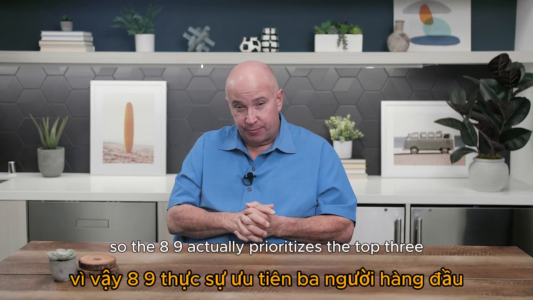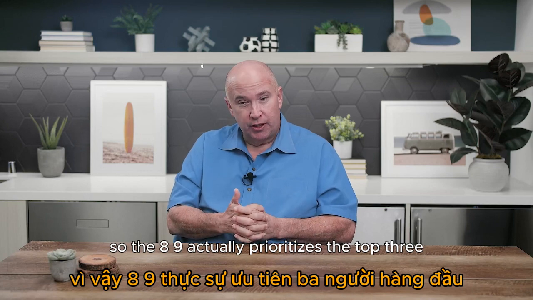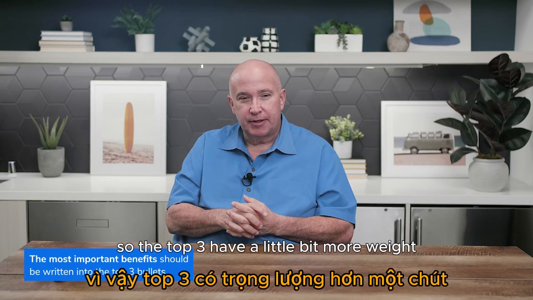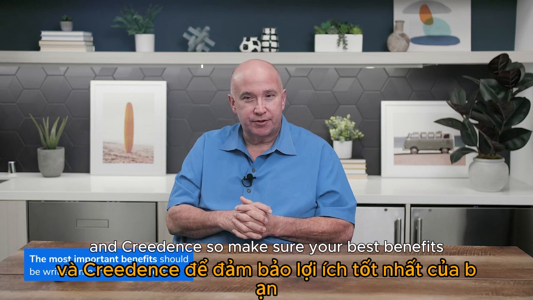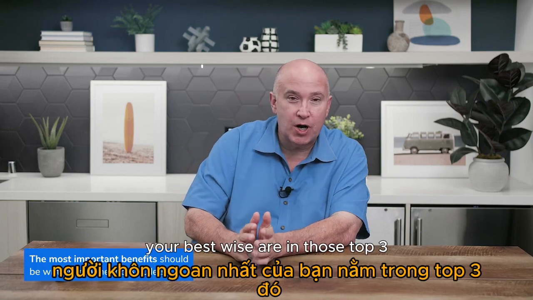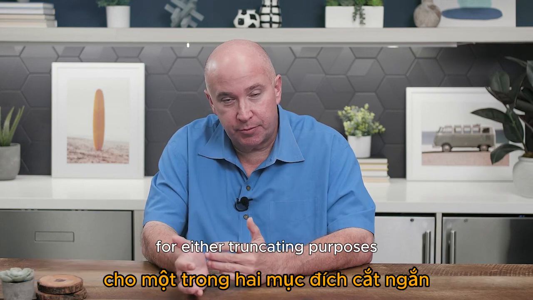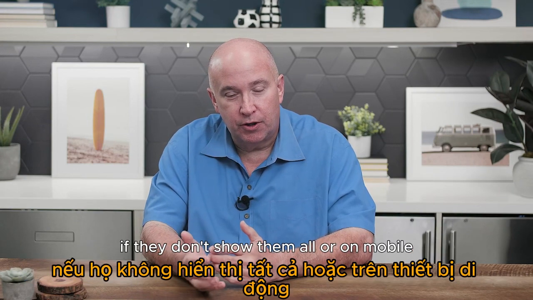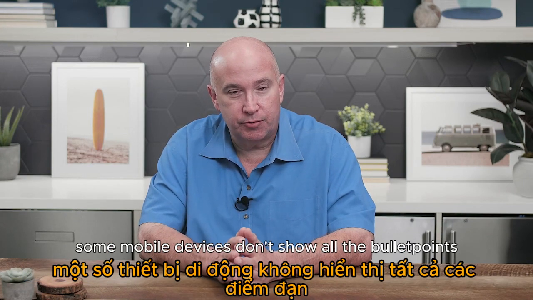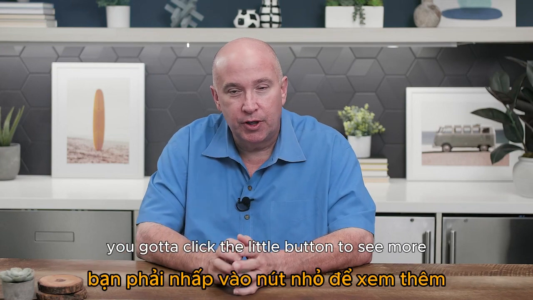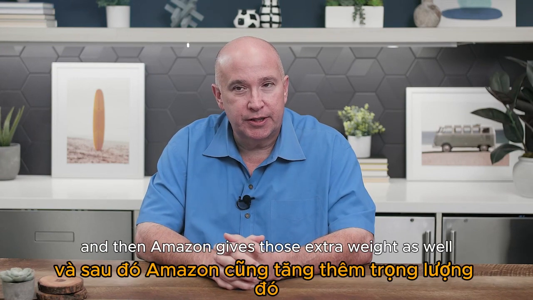So the A9 actually prioritizes the top 3. The top 3 have a little bit more weight and credence. So make sure your best benefits, your best whys are in those top 3, either for truncating purposes if they don't show them all, or on mobile, where some mobile devices don't show all the bullet points. You've got to click the little button to see more. And then Amazon gives those extra weight as well.